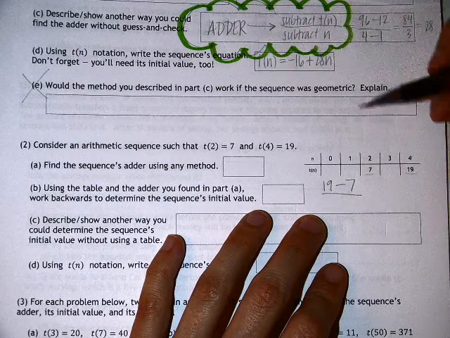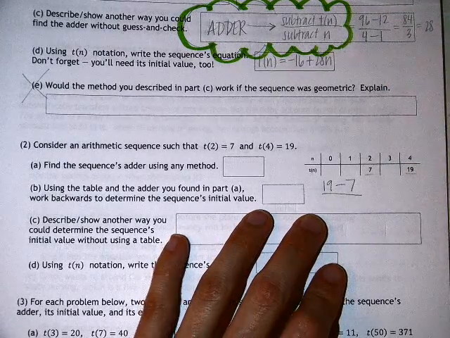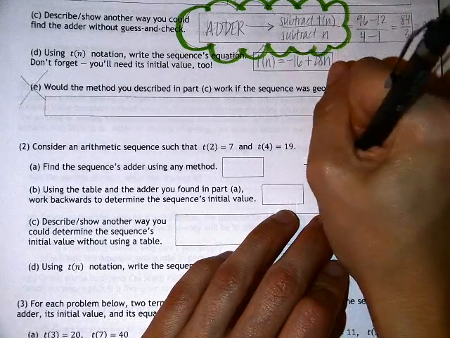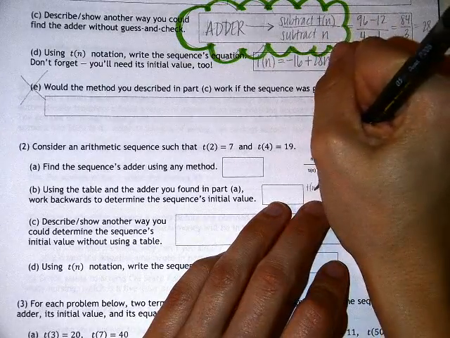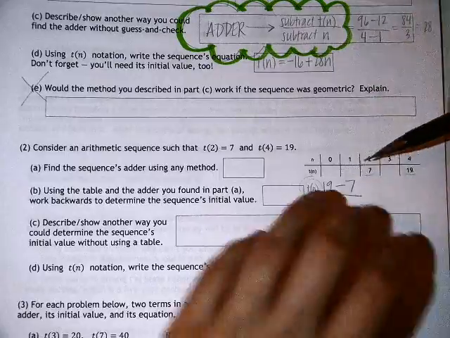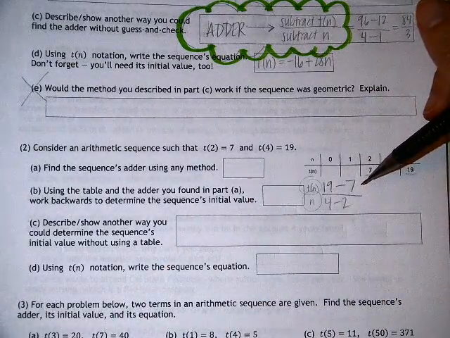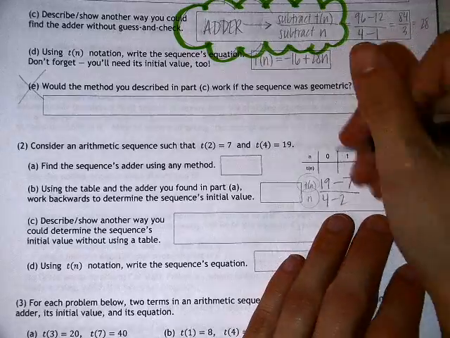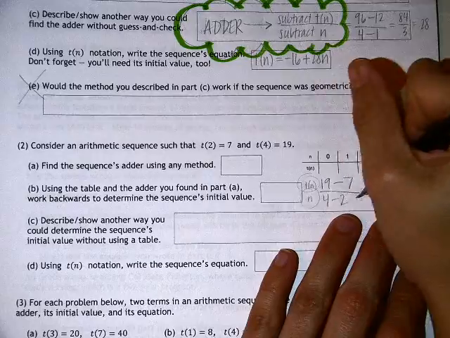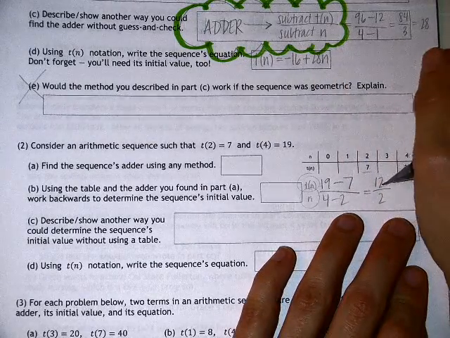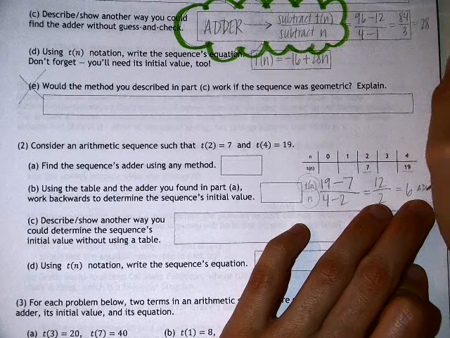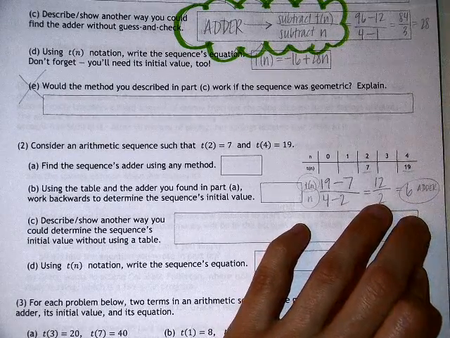So I'm subtracting the t of n numbers, 19 minus 7. Then I'm going to subtract the n numbers, 4 and 2 on the bottom. So notice t of n goes to the top and n on the bottom. I'll just circle those so we can see them. T of n numbers were 19 and 7. The n numbers were 4 and 2. If I do this subtraction, 19 minus 7 is 12. 4 minus 2 is 2. 12 over 2, or 12 divided by 2, is 6. So this is telling me that my adder must be 6.